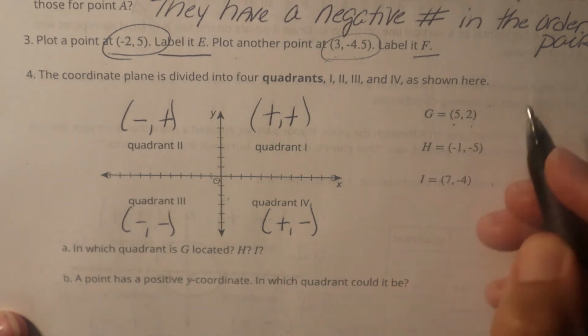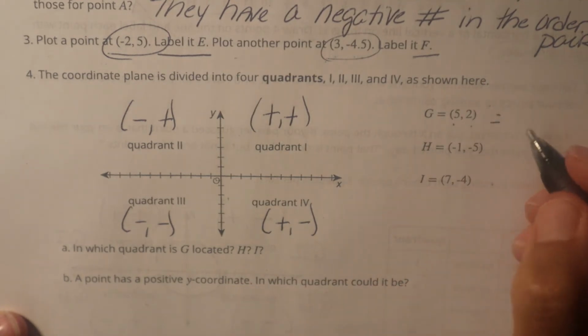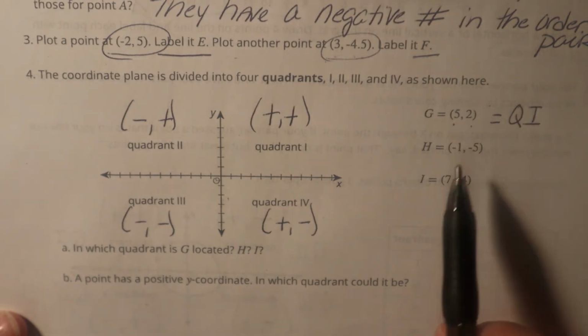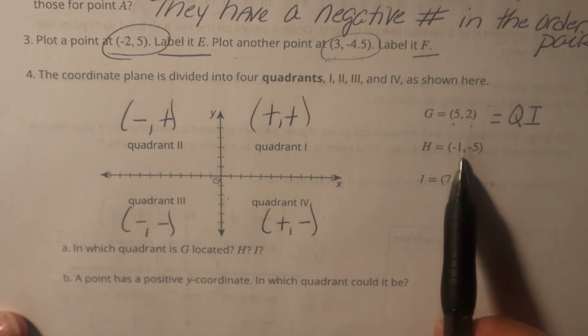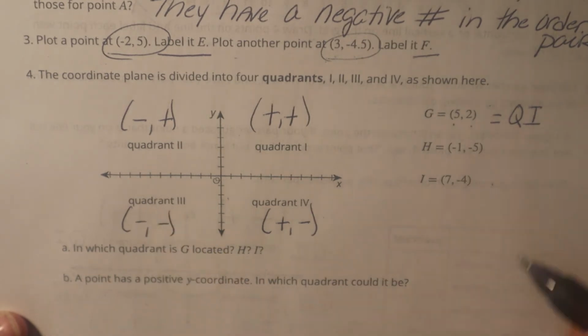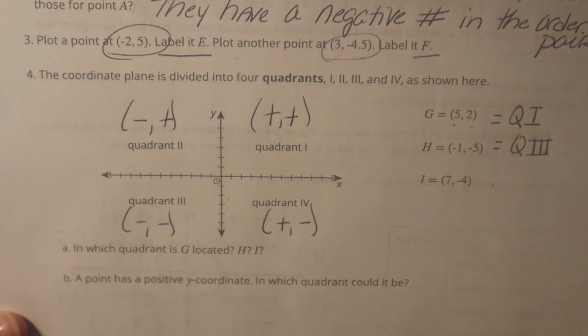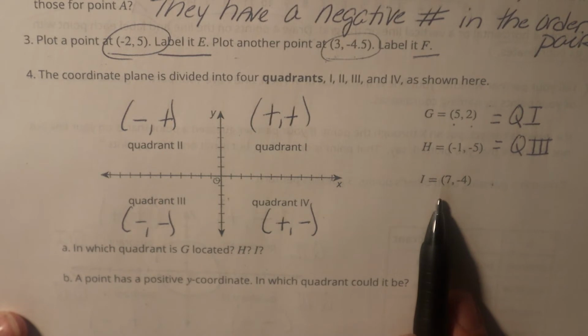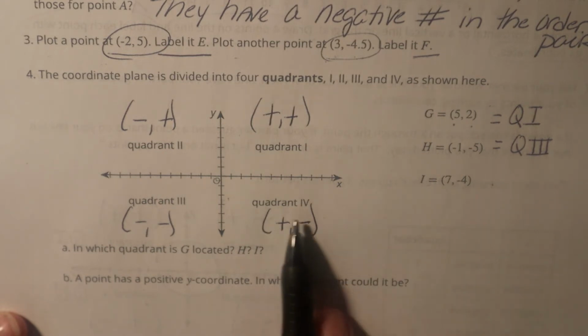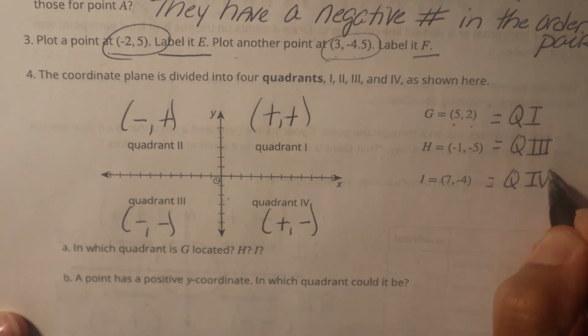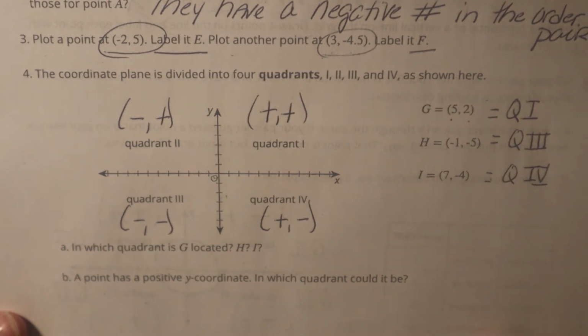G is in a positive, positive. So that means G is going to be in quadrant 1. H is 2 negative numbers, that's going to apply down here. So H is going to be quadrant 1, 2, 3, quadrant 3. And I is positive 7, negative 4. That fits this description. So that's going to be quadrant 4. Okay, you could plot them in there, but we don't even have to do that. Okay, we can just tell by looking at it.